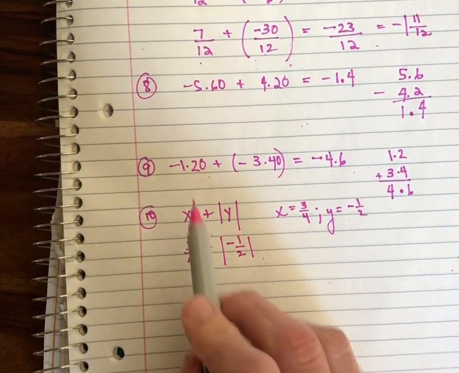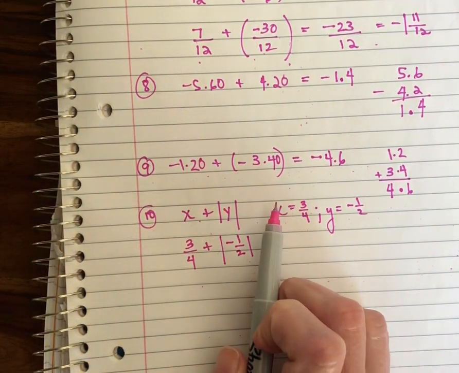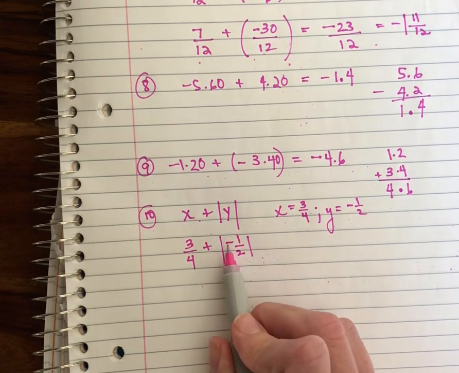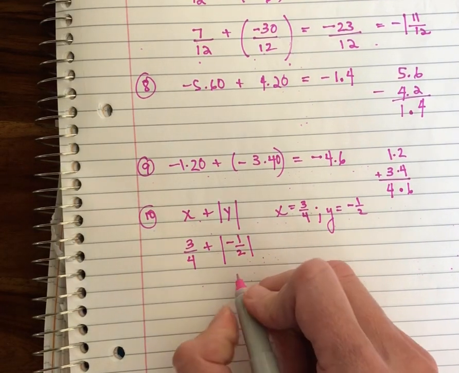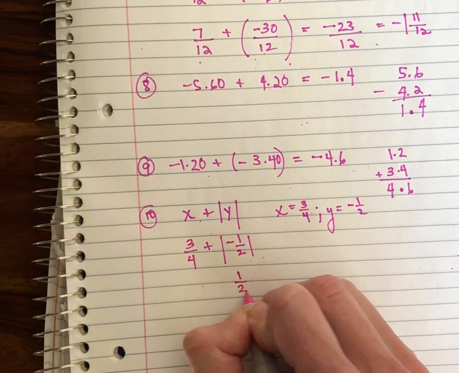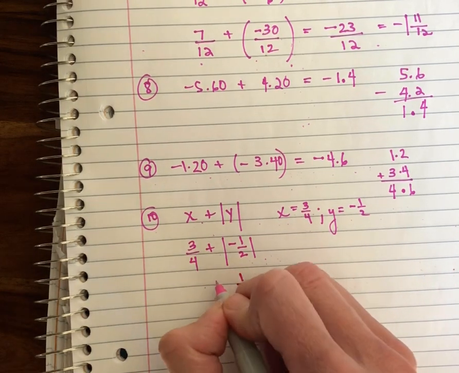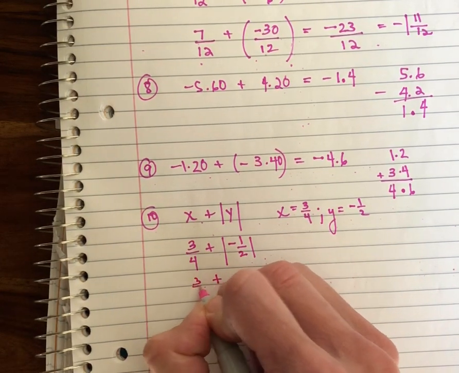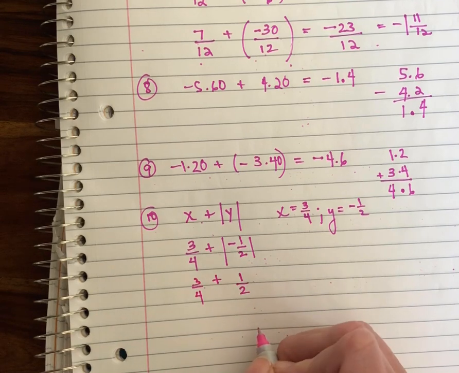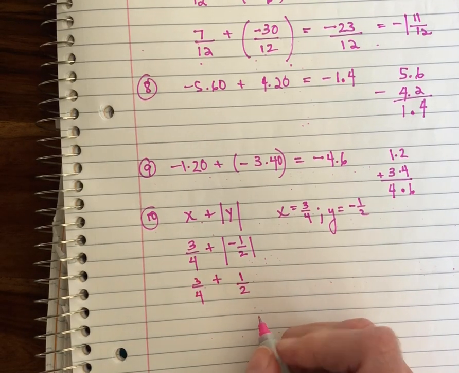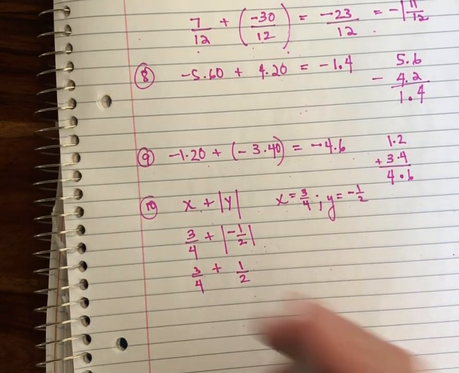And then we have to deal with the absolute value bars. So the absolute value of -1/2 is +1/2. It's half a step away from 0. And now we can add. So in order to add, we need our common denominator.